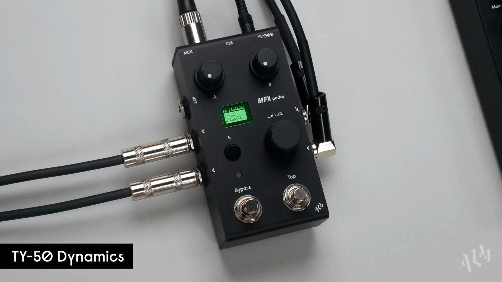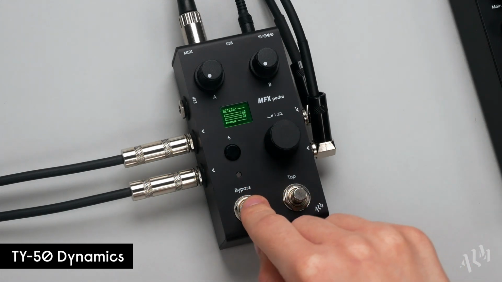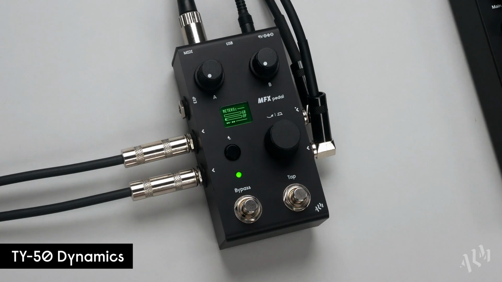Here, we are running our entire mix through the stereo compressor of the TY50 Dynamics engine. This multi-mode dynamics processor features both classic compression and transient shaping modes.